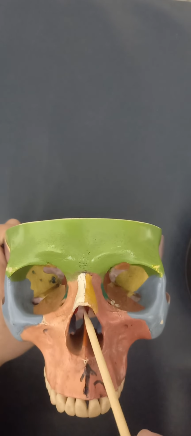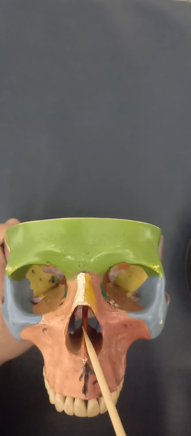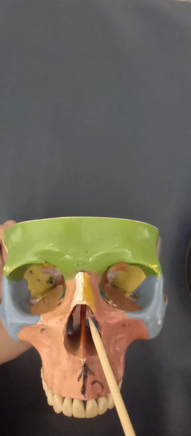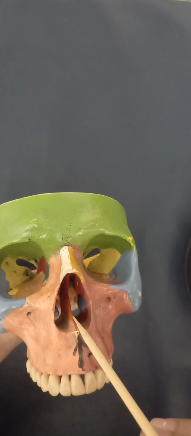Now nasal cavity is divided into right and left half by the medial wall or nasal septum. This one is the nasal septum. Now nasal septum is formed above by the perpendicular plate of ethmoid bone. This one is the perpendicular plate of ethmoid bone, and below by the vomer. And this gap between the perpendicular plate and vomer is completed by septal cartilage. So collectively they make the nasal septum or medial wall of the nose.